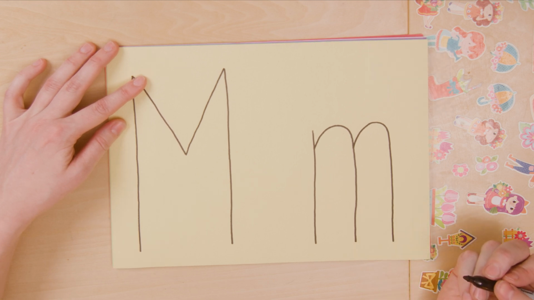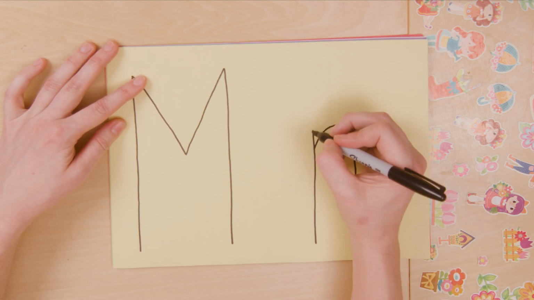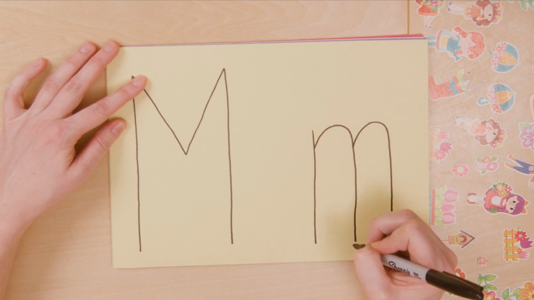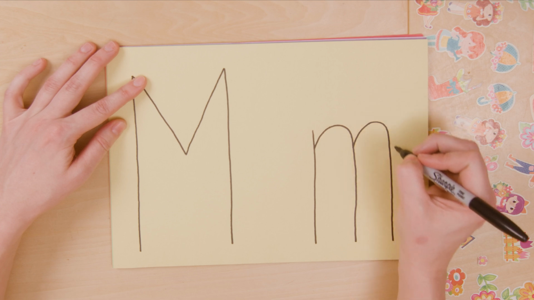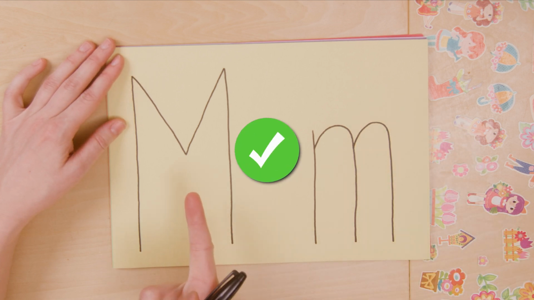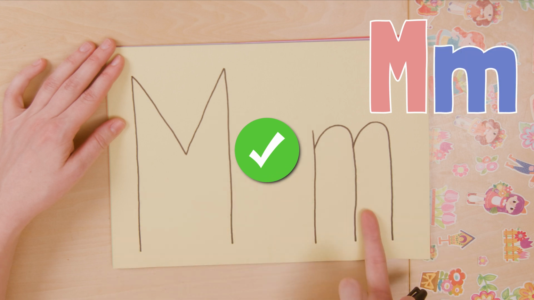And there is the small M. Do you want to try it with me? So start at the top, come down, candy cane around, candy cane around. Good job. There's the capital M and the small M.